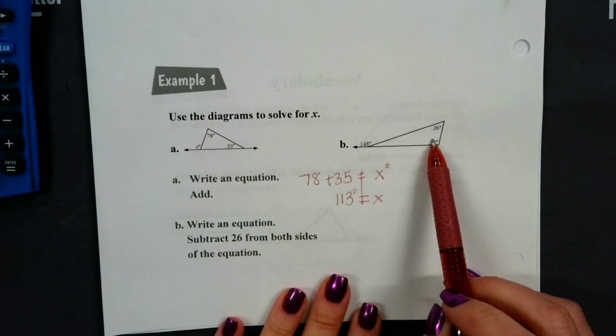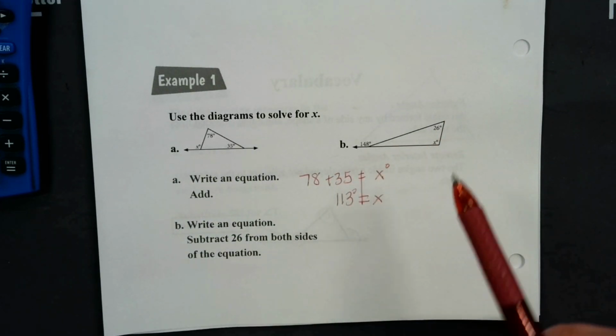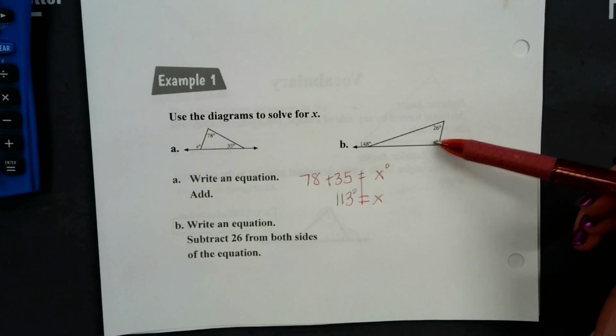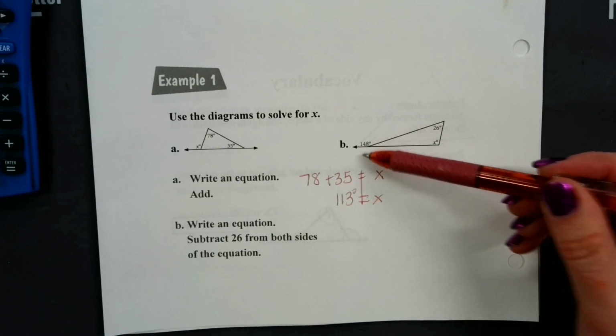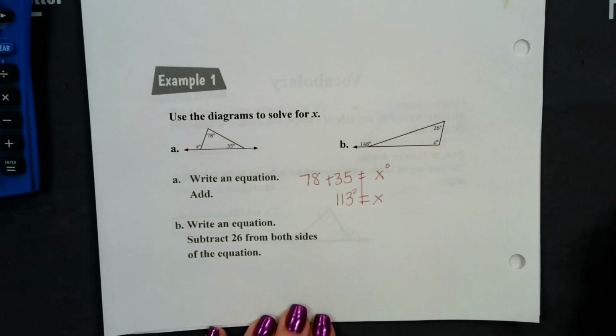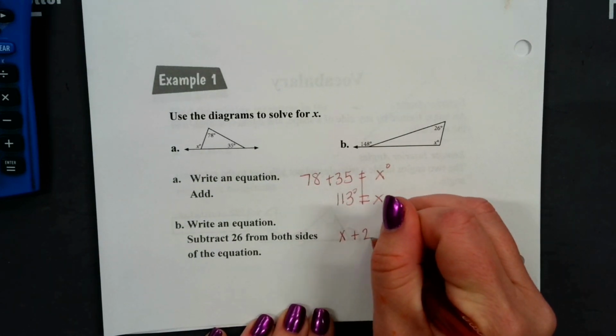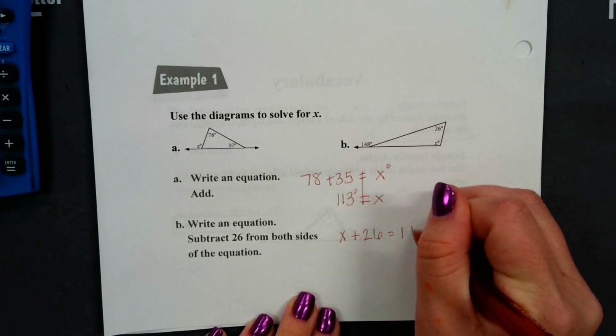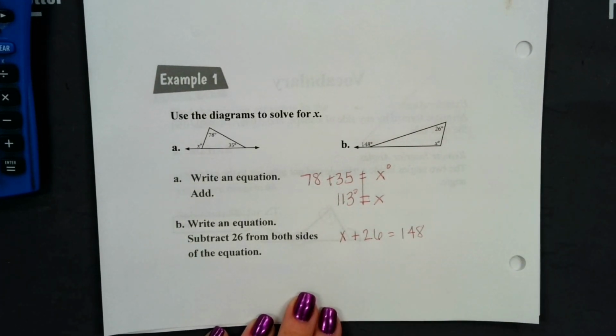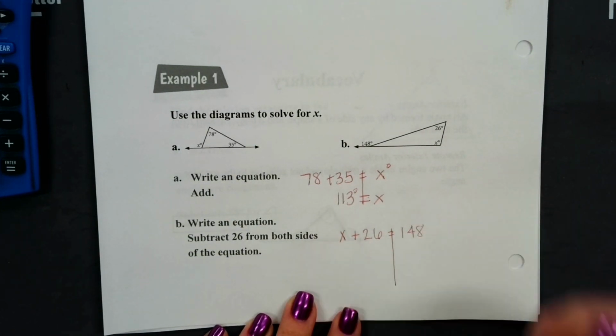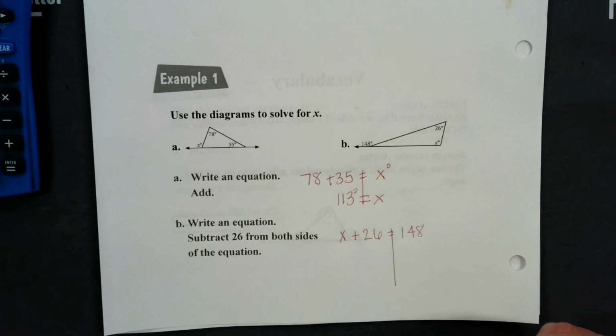Now, if we look at B, how could we write this? We know this plus this equals this. So how could I write that? Could I say X plus 26 equals 148? Would that be true? Okay, so how could I start solving for X now? What should I do?